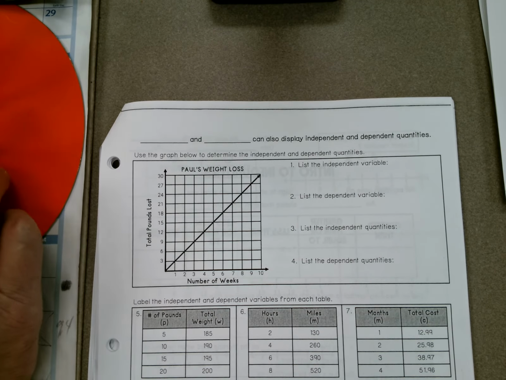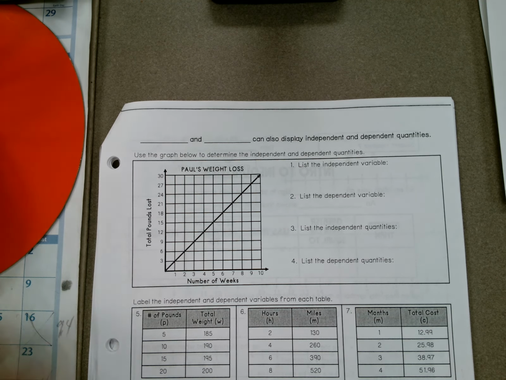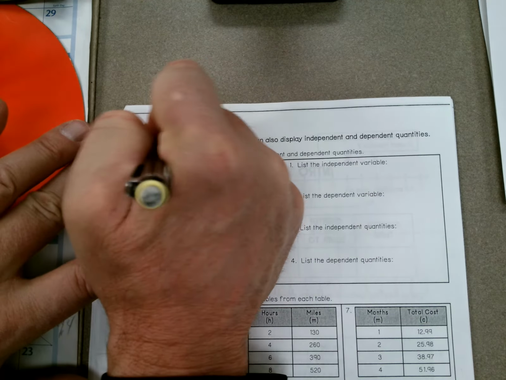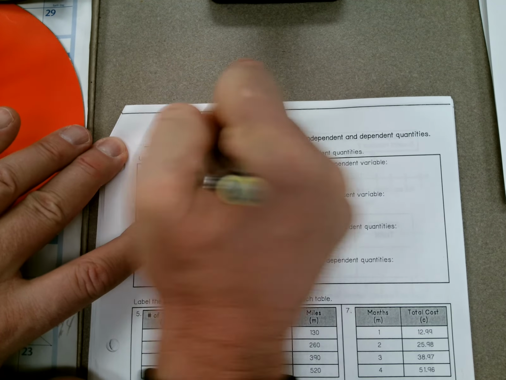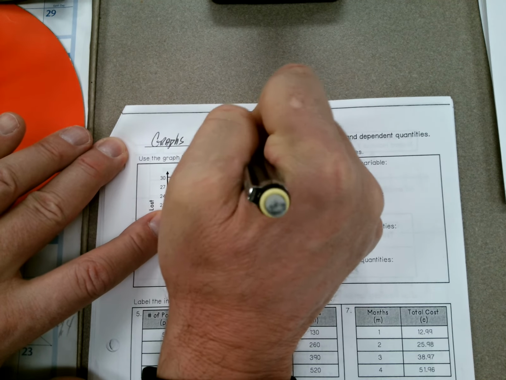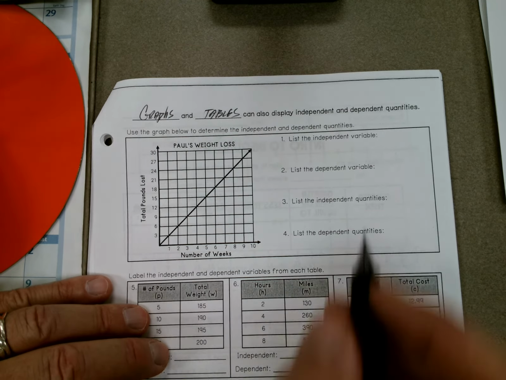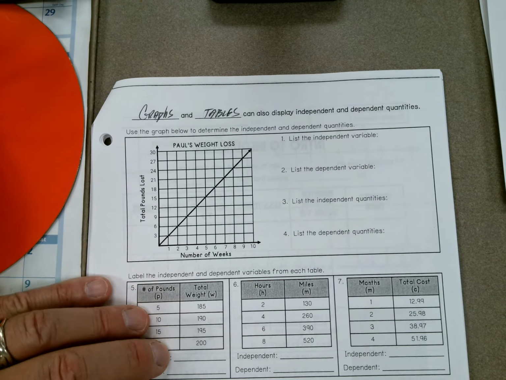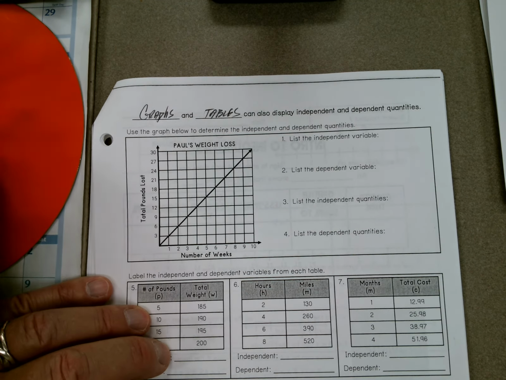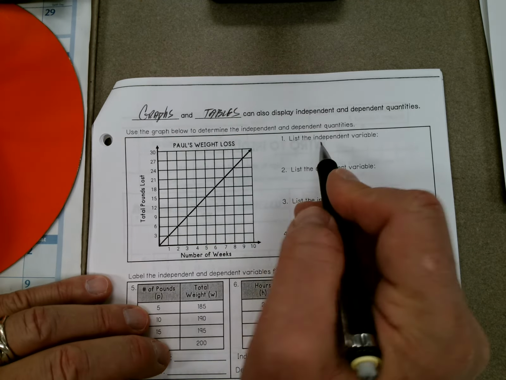Let's flip over and take a look at the top of the next page. Let's rock and roll. Graphs and tables can display independent quantities. So list the independent variables. We talked about that on the previous page.